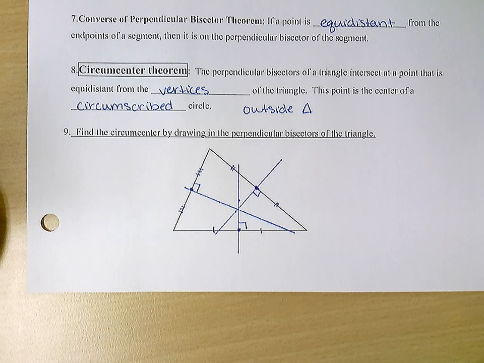Like my eyes can't focus on it. How are we going to do this? Center. Yeah, they shall intersect at one point. So you're just a little bit off.